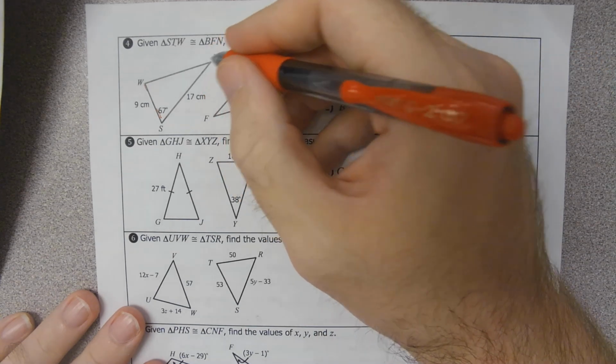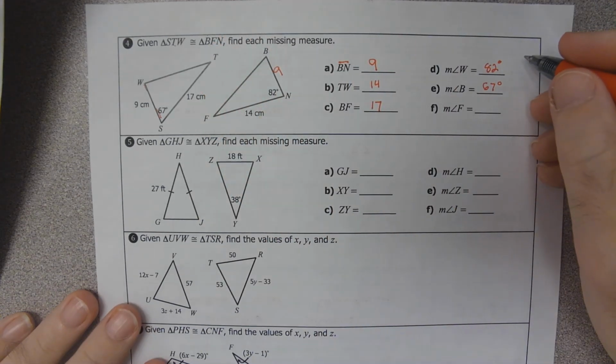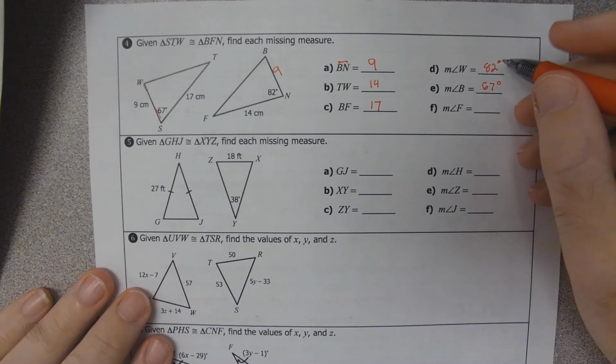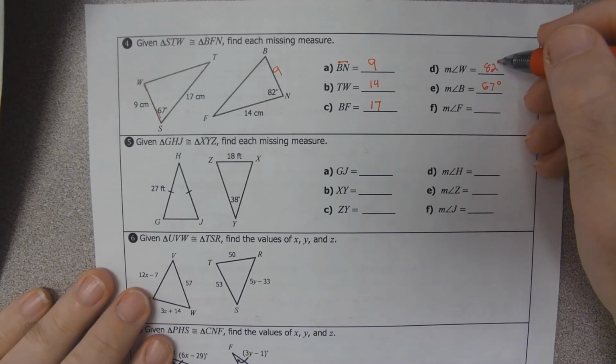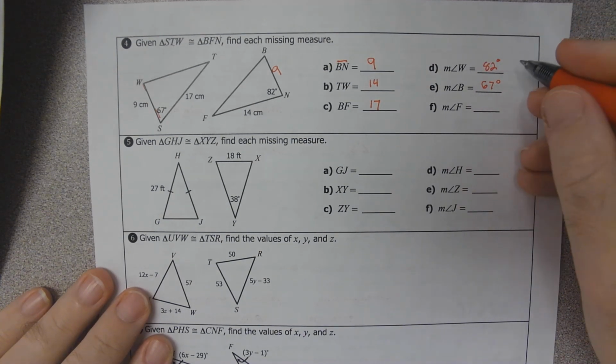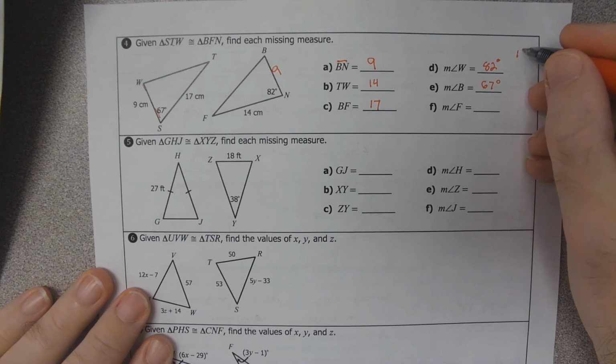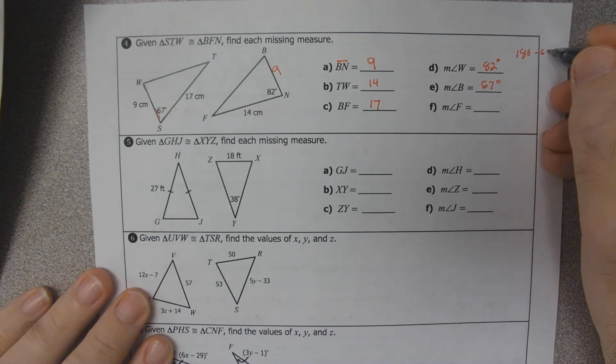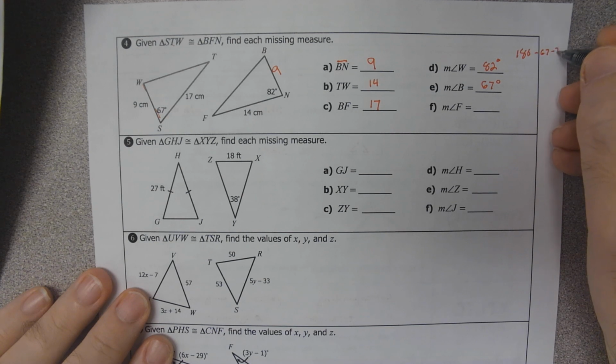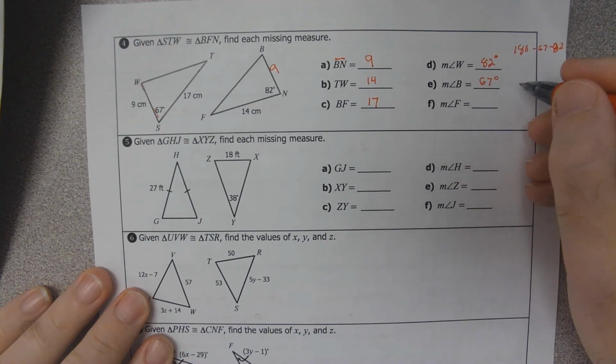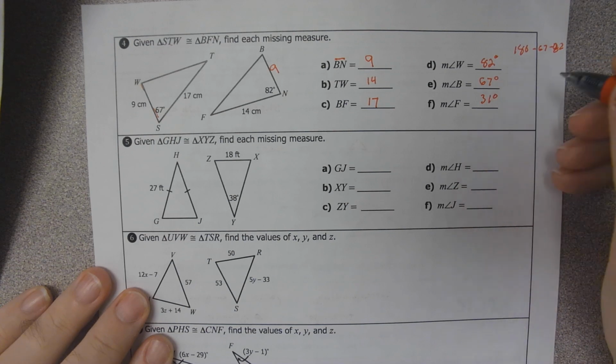Well, we're not told angle T, so we have to use what we learned in a previous lesson. We know we have an angle of 67 and an angle of 82. Well, 180 minus 67 minus 82. Well, that's 98 minus 67 is 31. And so 31 degrees.